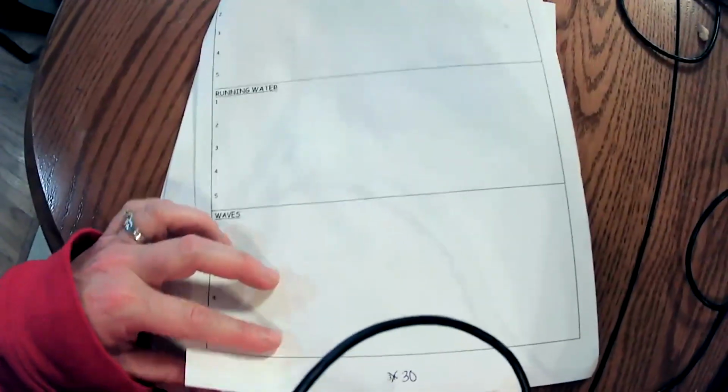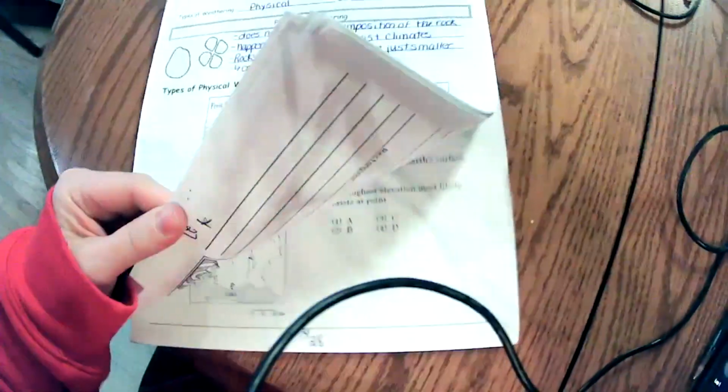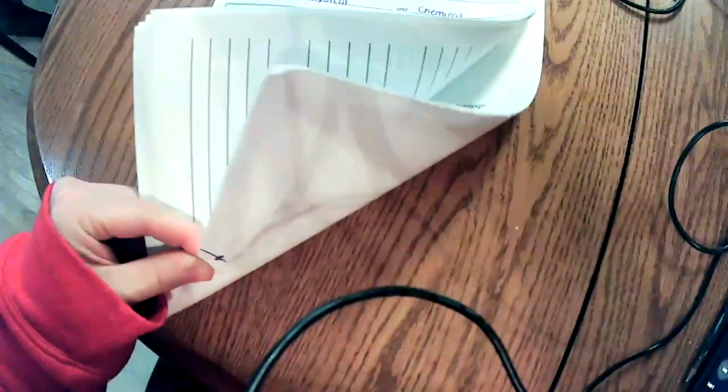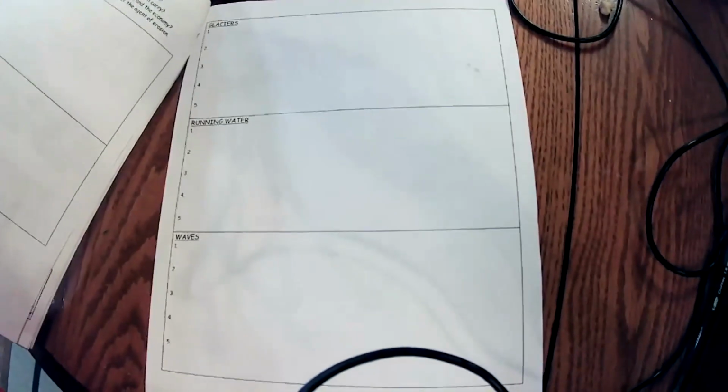Whoops, where'd that go? 29, 2 empty boxes here. 30 should have these 3 empty boxes, hopefully. And that should be it. So the packet really should have ended. And this is for everybody. The packet should end, while I'm struggling, on page 30 here, where it says glaciers, running water, and waves.